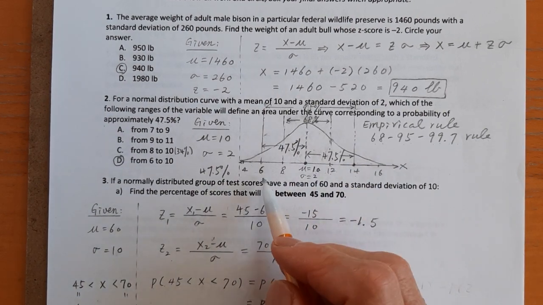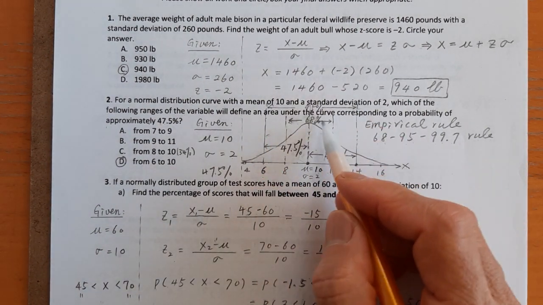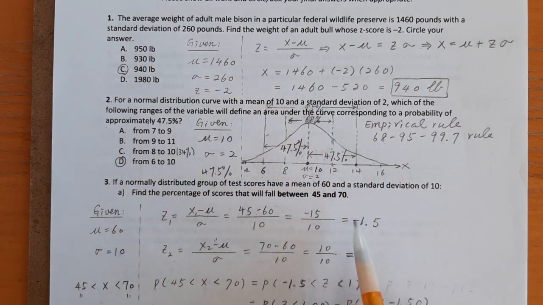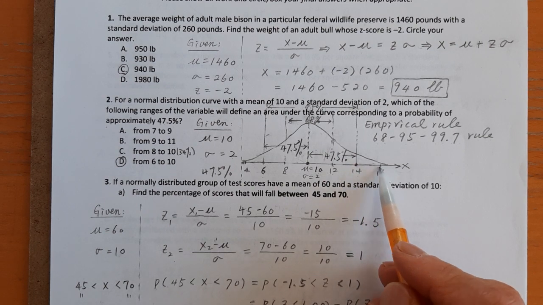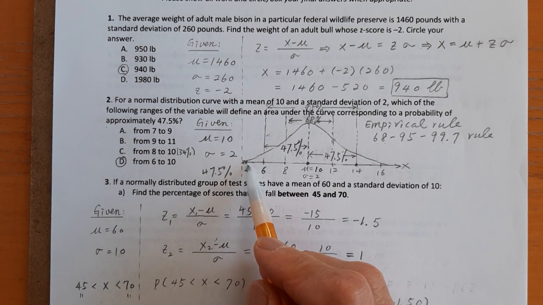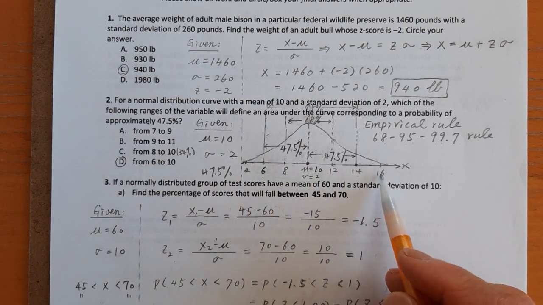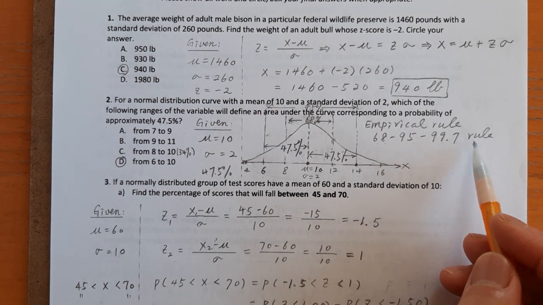So for x from 6 to 14, the probability is 95%. For 3 standard deviations, from 14 add 2 to get 16, and from 6 minus 2 to get 4. So from 4 to 16, the probability is 99.7%.